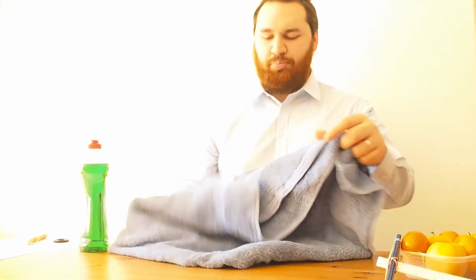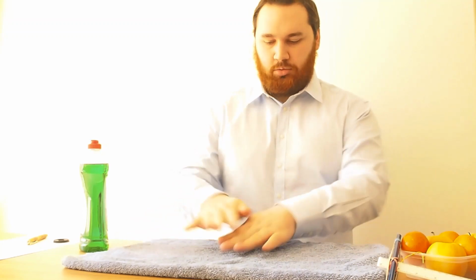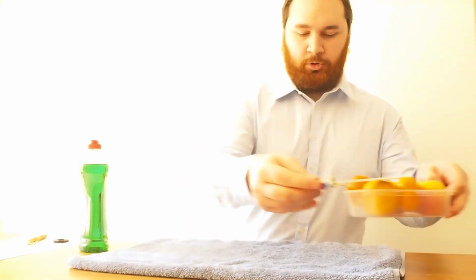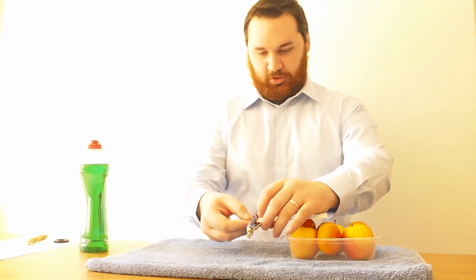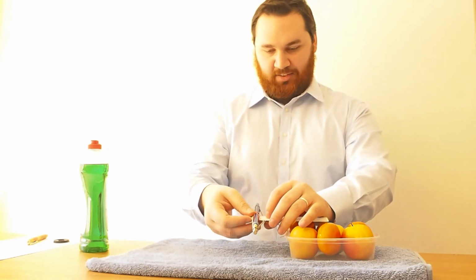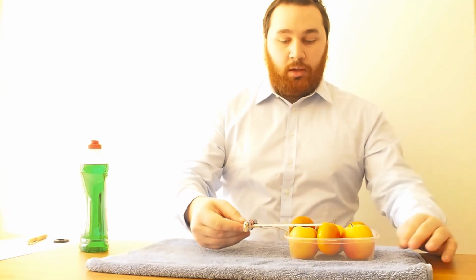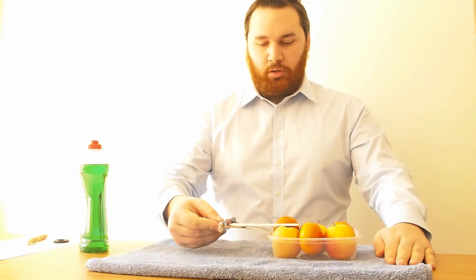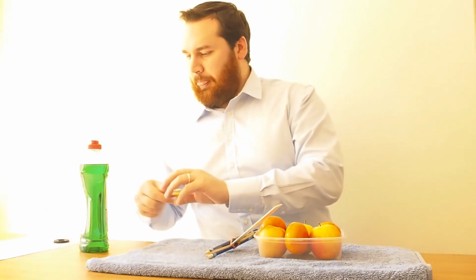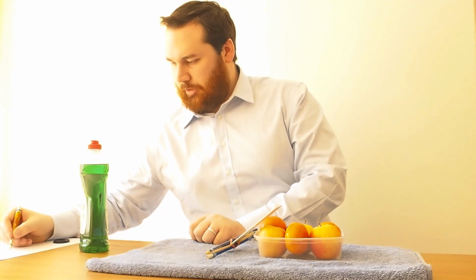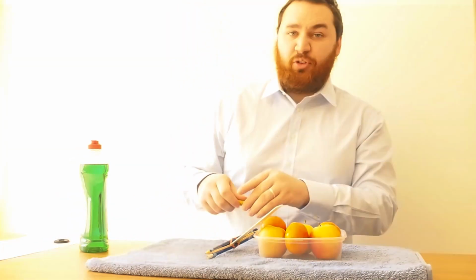Now I've got a really abrasive towel. This is an old towel. It's good for the beach, but not much else. And I can put that on, make sure the paper clip's in the centre of the elastic band, and then I'm just going to pull it along like we did with the others. Oh, that's about 5.4 centimetres.